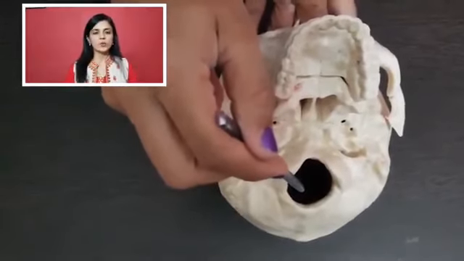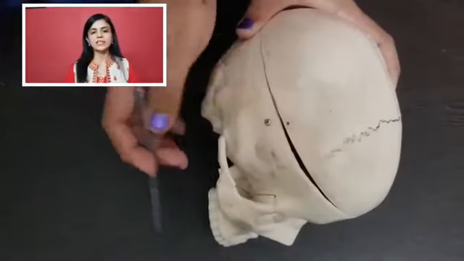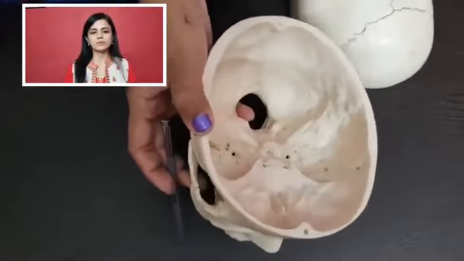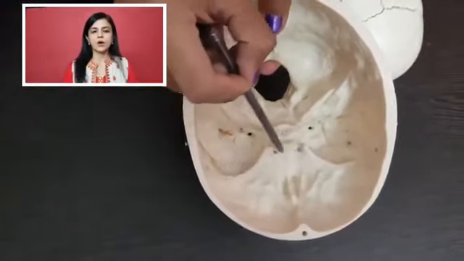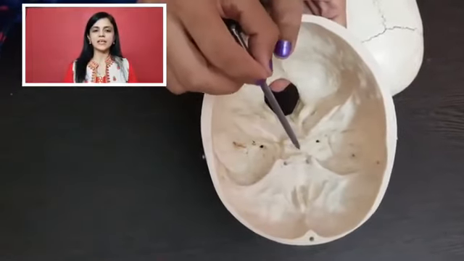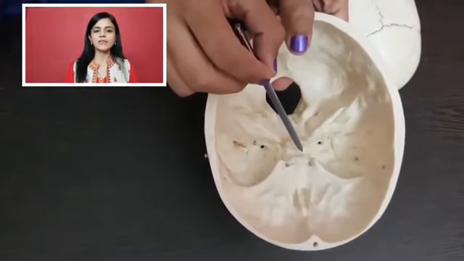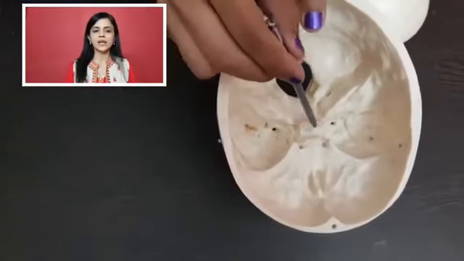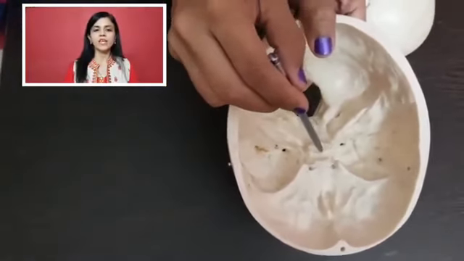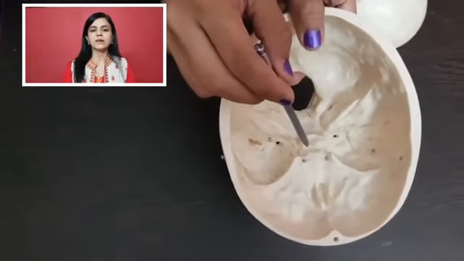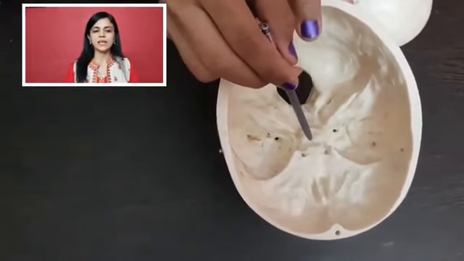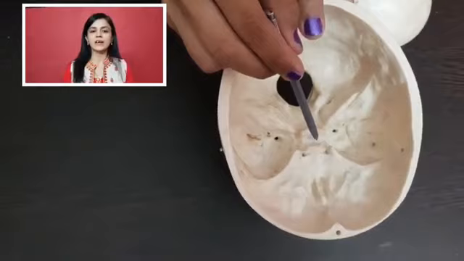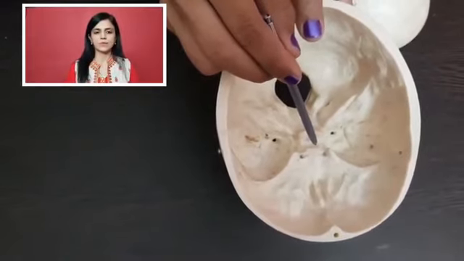Next, sphenoid bone we will take. This is the area of the sphenoid bone. It occupies middle portion of the skull. On the superior surface, here in the middle of the bone, we can see a little saddle-shaped depression. We name this region hypophyseal fossa or sella turcica, in which the pituitary gland rests. Okay.